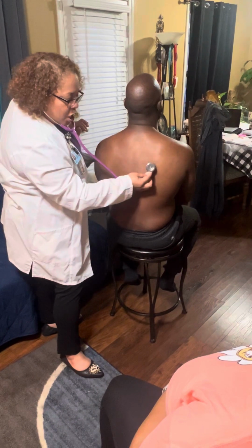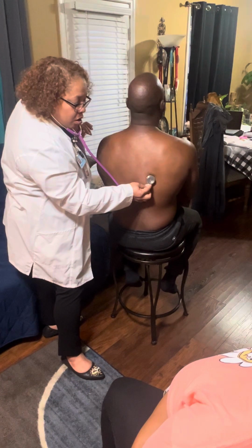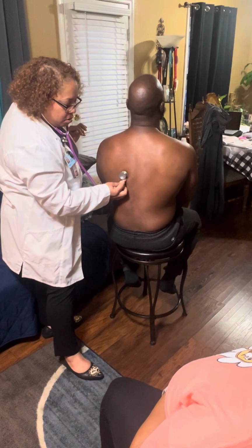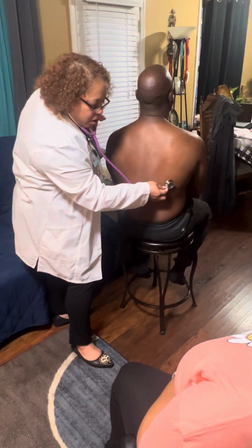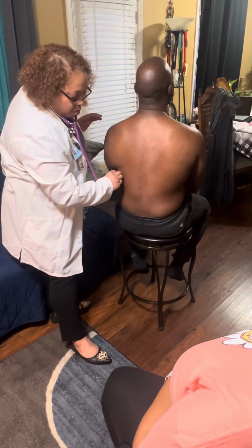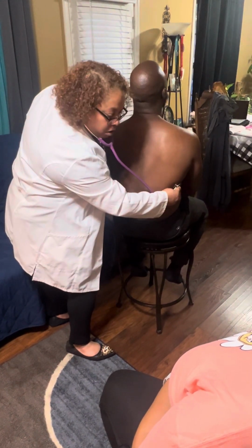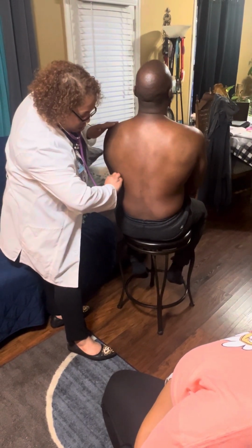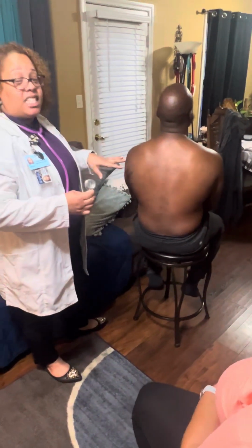And we're checking for adventitious sounds, which could be rales, rhonchi, wheezing, crackles. This patient doesn't have it. He has normal breath sounds, which are good. We'll make sure that we're checking on the bilateral lobes. And also we want to check for density in these areas.